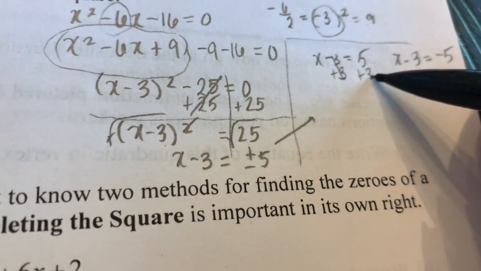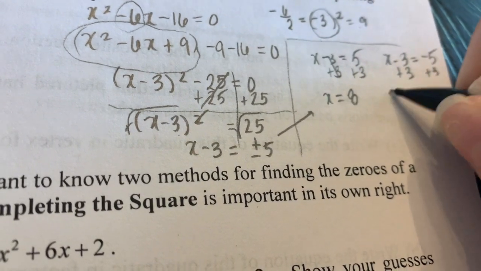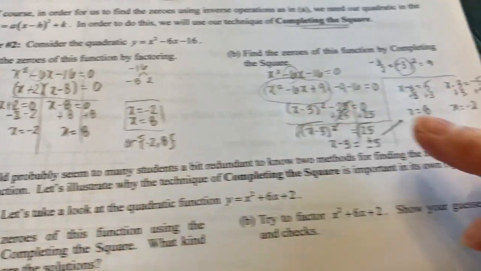Add 3 to both sides. x is equal to 8, and x is equal to negative 2. So we get the same zeros that we got over here.